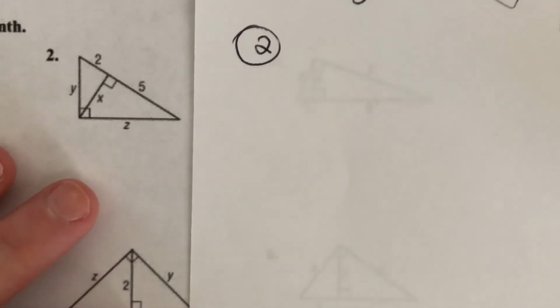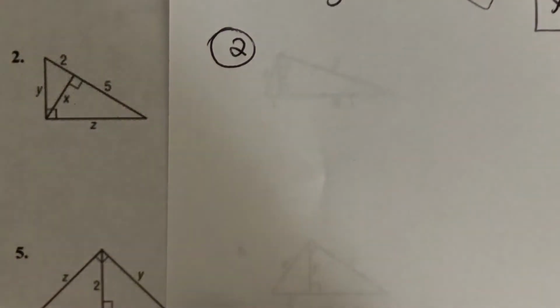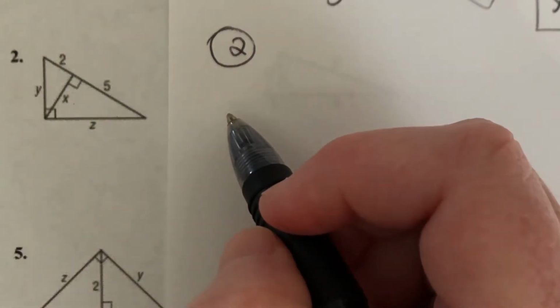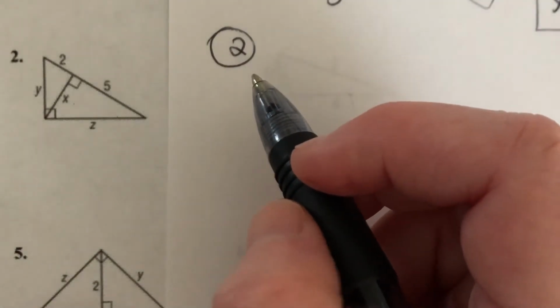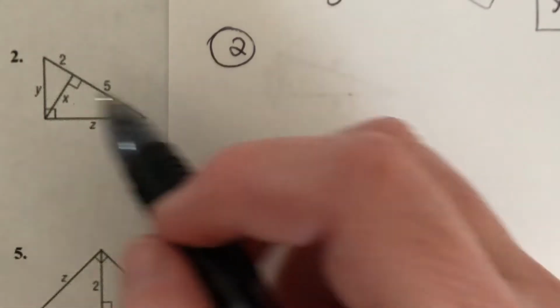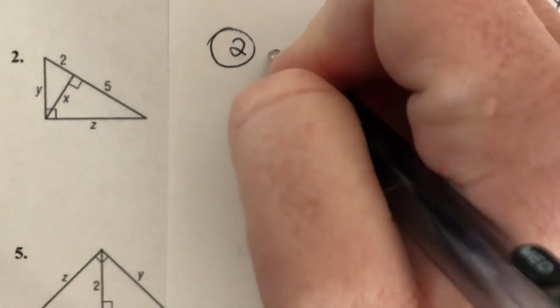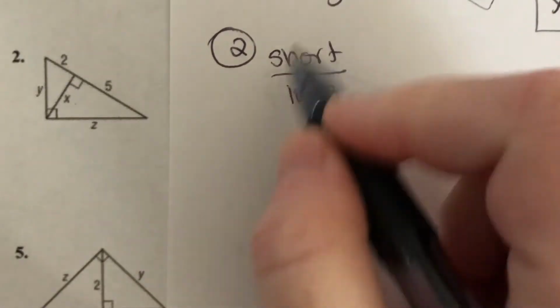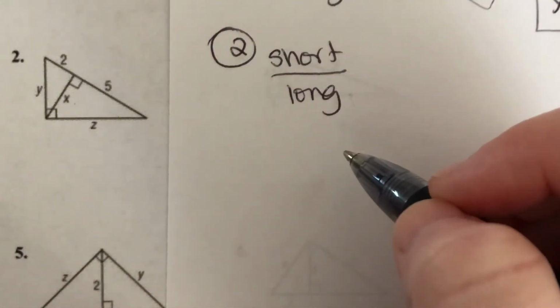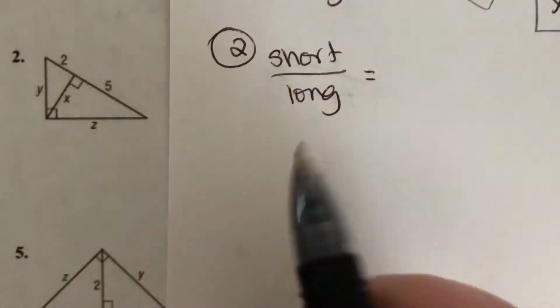Now I've got more to solve for. Okay. Here I have an X, a Y, and a Z for number 2. So I have to figure out where I can start. I'm going to solve for X first, right? So X actually represents 2 things. It's the short leg of this triangle, and it's the long leg of this triangle, kind of just like we looked at here. So I'm going to do short over long. You don't have to write this step right here. I just write it to keep myself on track, because if I keep it in my brain, then eventually I get confused when I'm doing all this.